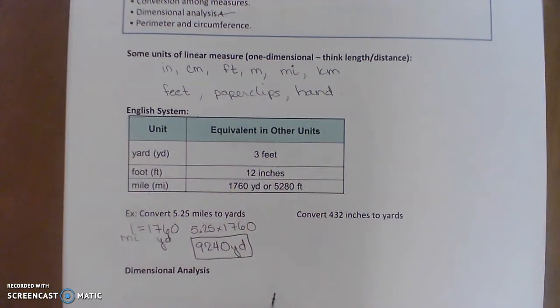So for these simple types of problems, lots of people get confused. Like, do I multiply or divide by that conversion factor? Here we're going to multiply our number of miles times the number of yards in a mile. One simple way is after you've done the computation that you think is correct, you think about the reasonableness of your answer. 5 miles is around 9,000 yards.